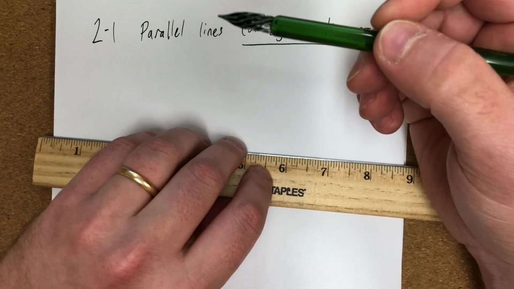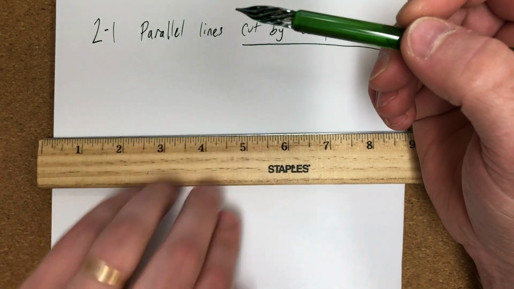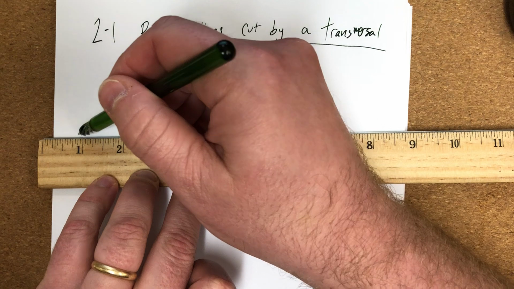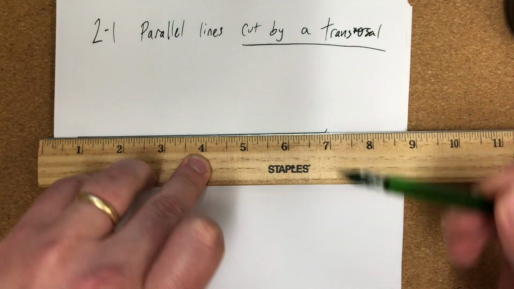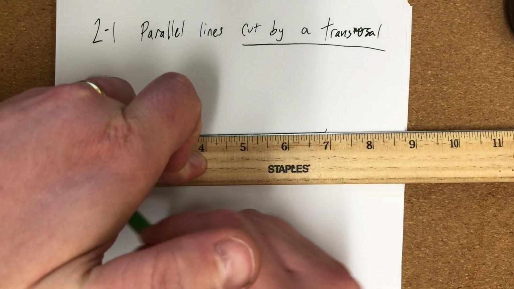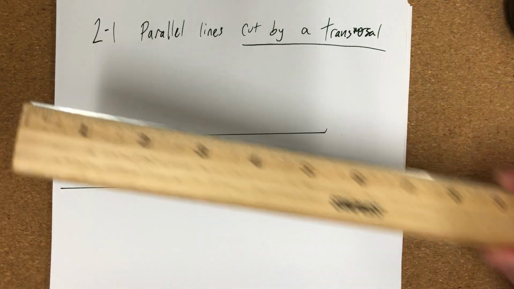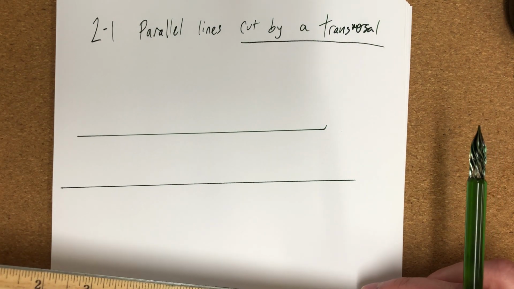So anyway, we're gonna start out. We're gonna draw two parallel lines. So to make life easy, I'm just gonna use one side of my ruler, and then the other side of my ruler. There. So those are definitely parallel lines.